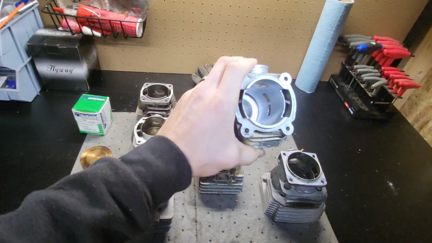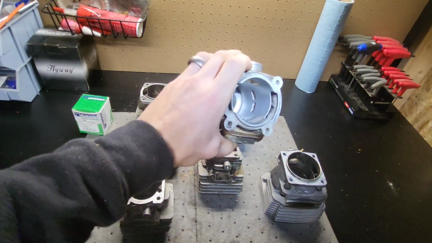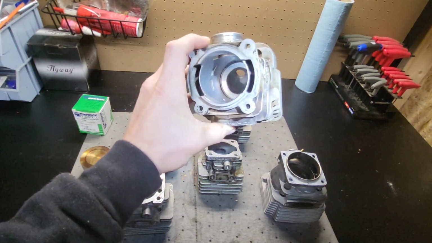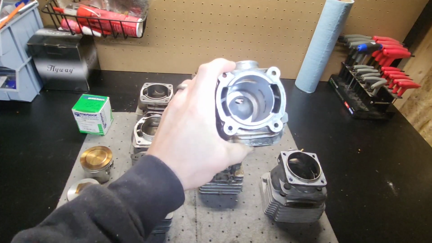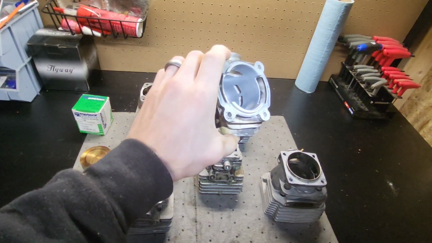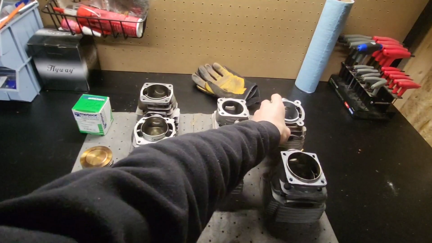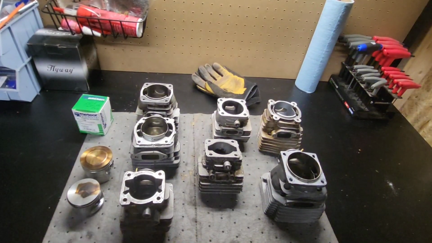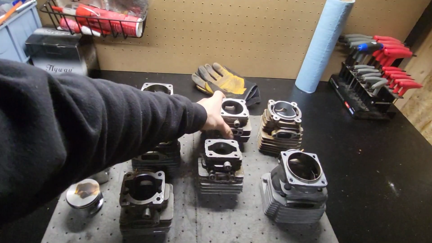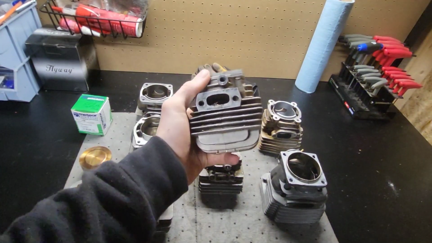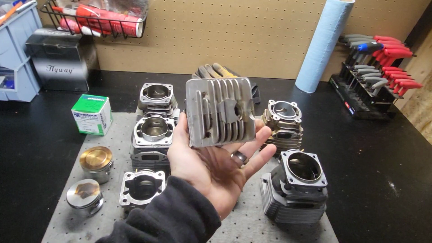This is a 445 Poland cylinder. It's about the same as a 372. Quad loop closed transfer. Now the one that I find very interesting is the Poland 380.